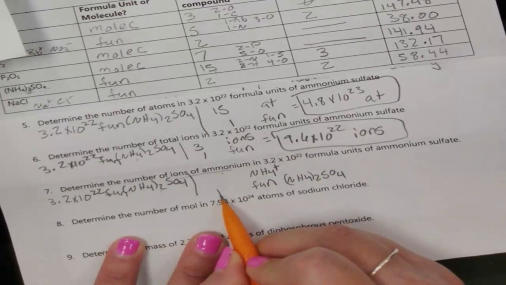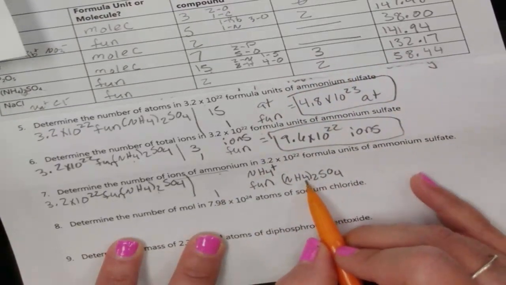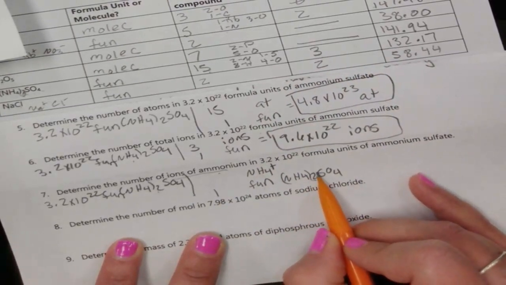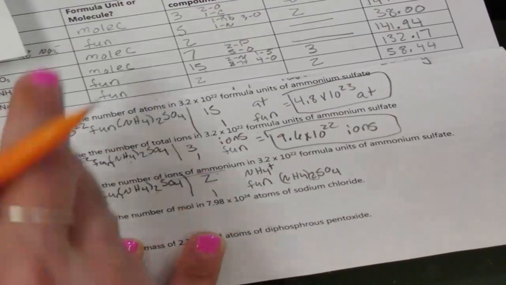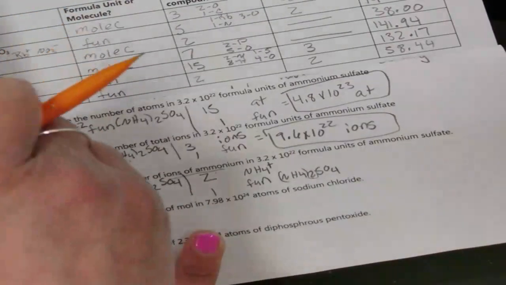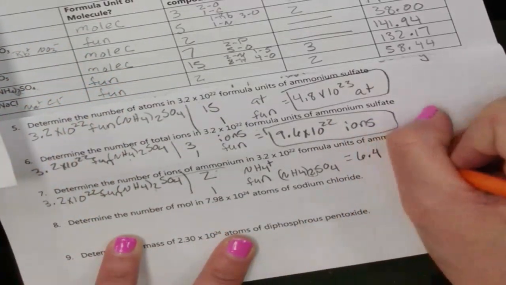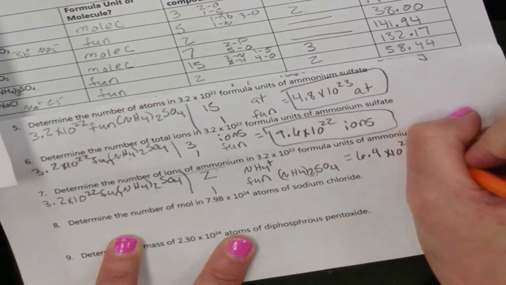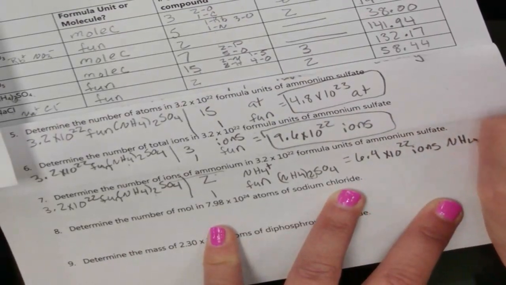So one formula unit we determined has how many ions of ammonium? There are 2 ions of ammonium. All right, so when I plug that into my calculator, I get a value of 6.4 times 10 to the 22nd ions of ammonium.